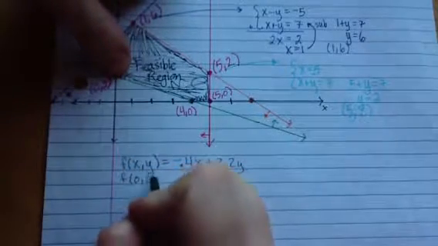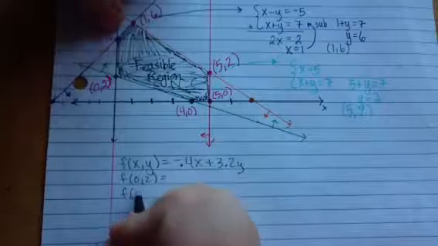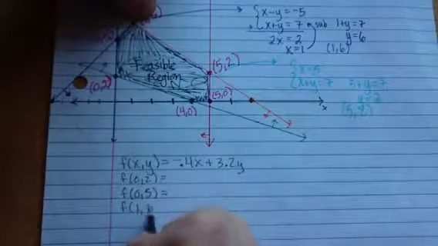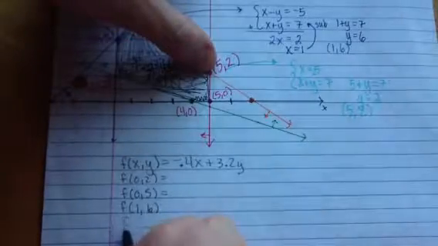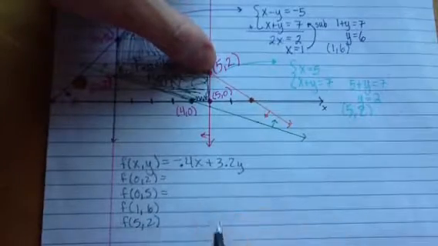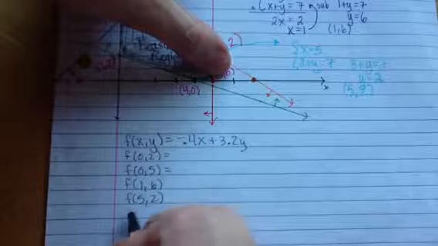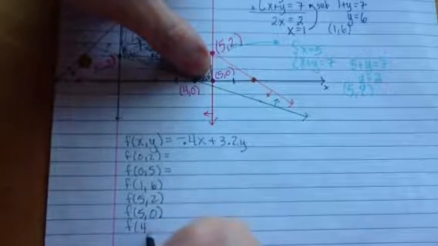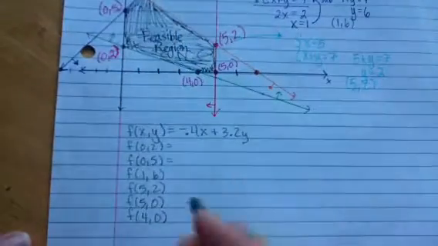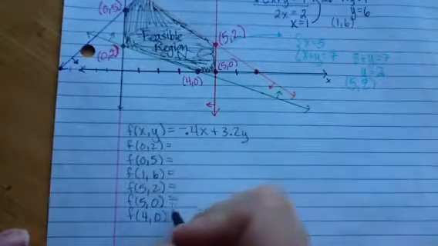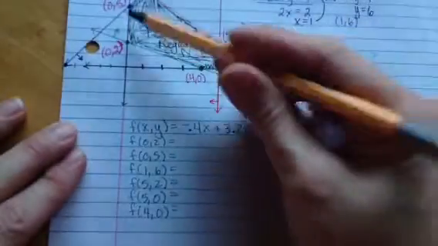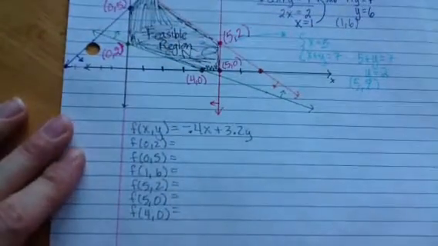So f of 0, 2, f of 0, 5, f of 1, 6, f of 5, 2, f of 5, 0, and f of 4, 0. So we have 7 different ones to test out. Is that 7? 1, 2, 3, 4, 5. Excuse me. We have 6 different ones to test out.